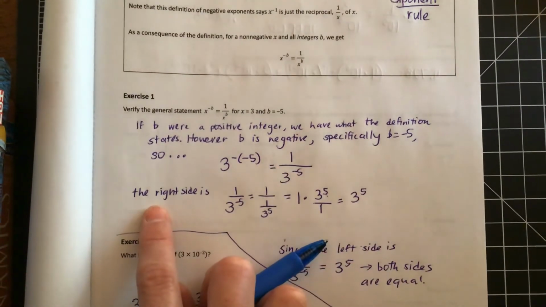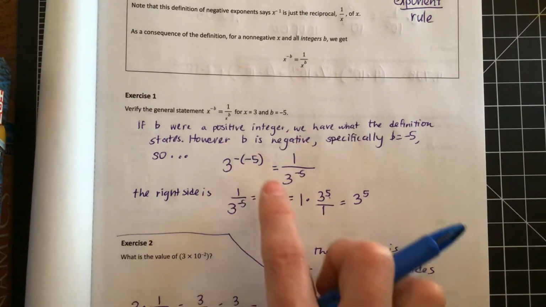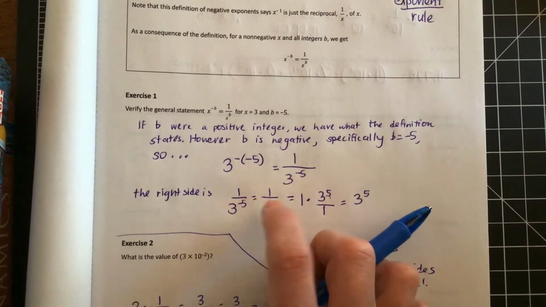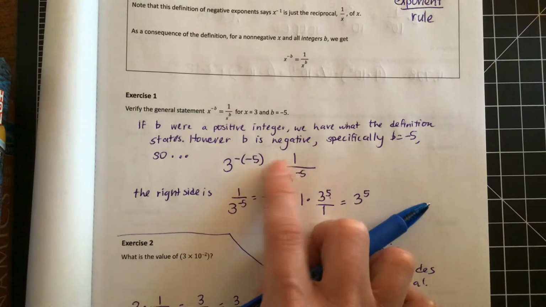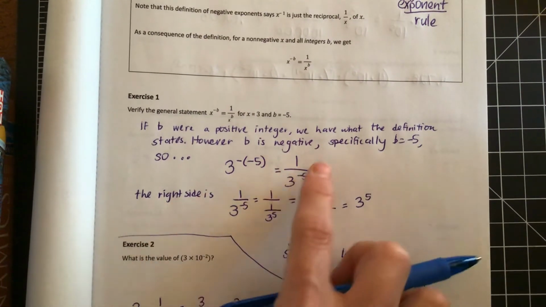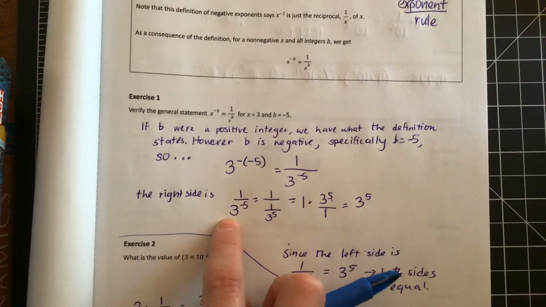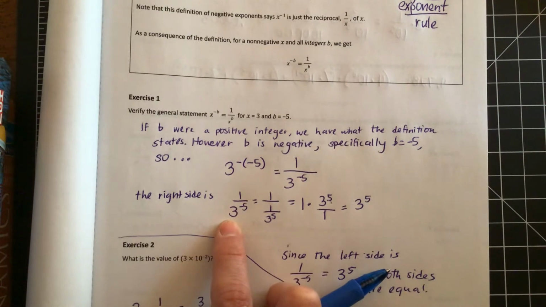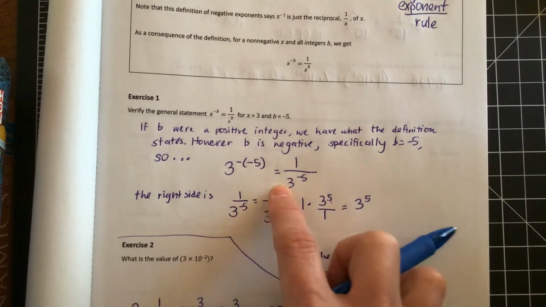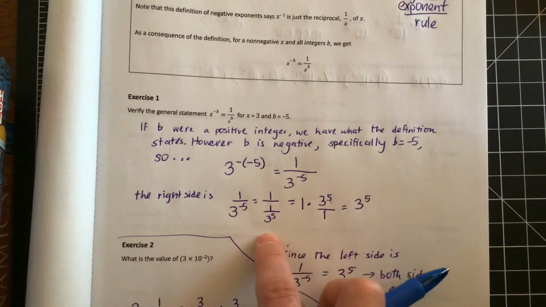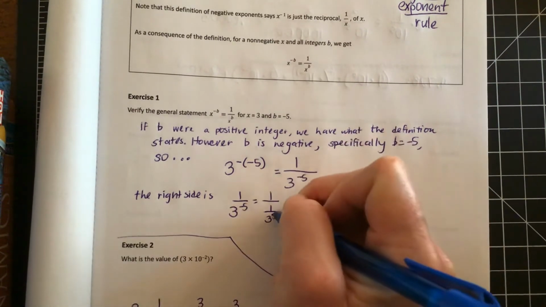So the right side is here, and you have 1 over 3 to the negative 5, and that is going to be equal to 1 over 3 to the 5, because I'm trying to make it positive.